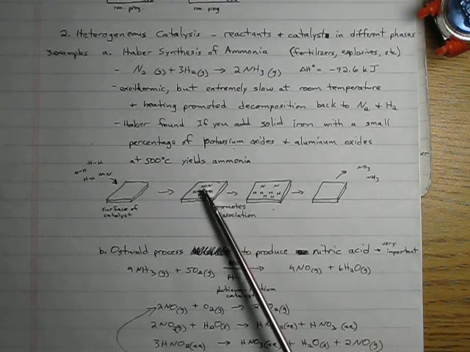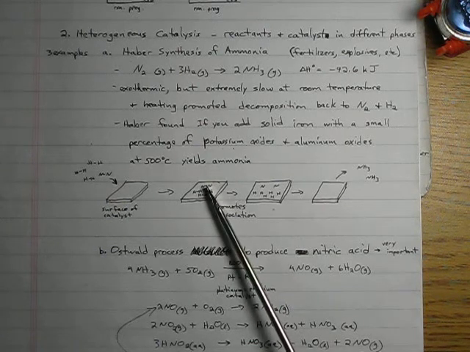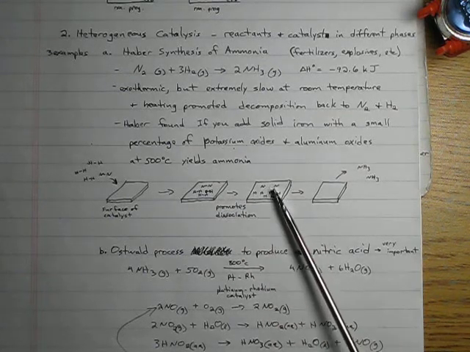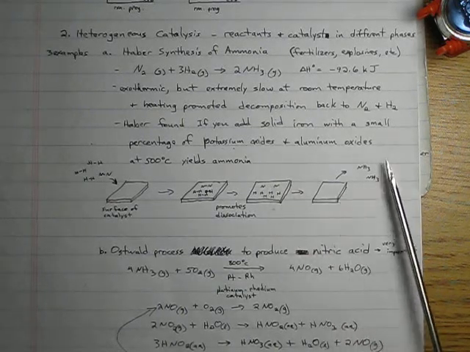And because the N2 is attracted to the surface, it breaks that triple bond, makes it much more like a double bond, which is more breakable, and then changes it to a single bond, and then the hydrogen bonds are broken, and these hydrogens can migrate across that surface to the nitrogens, and then ammonia will come off.